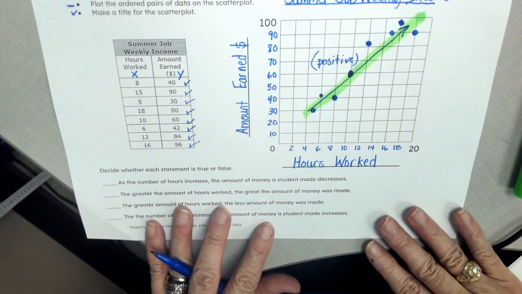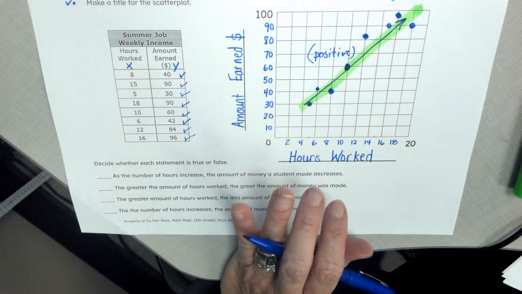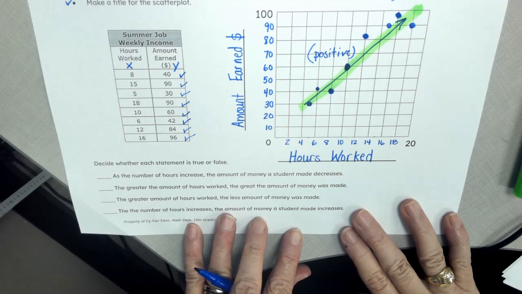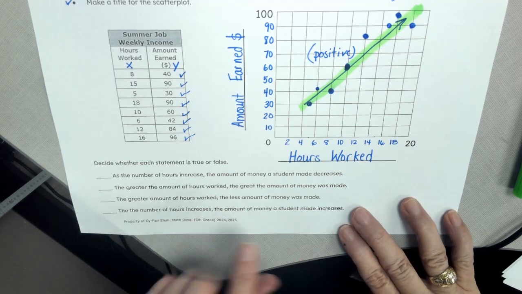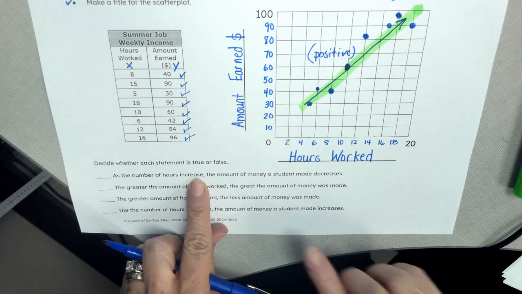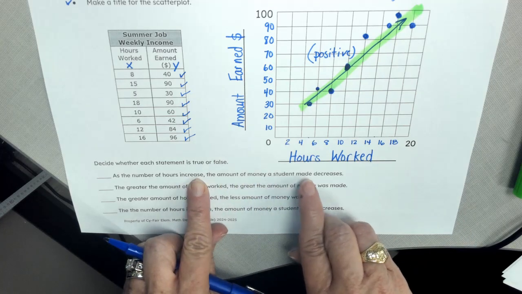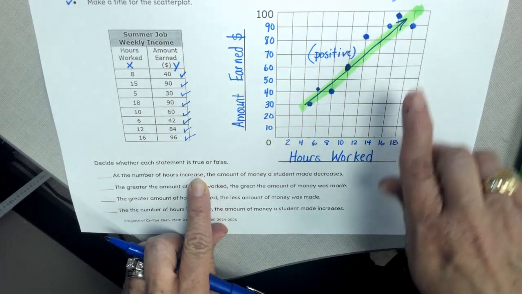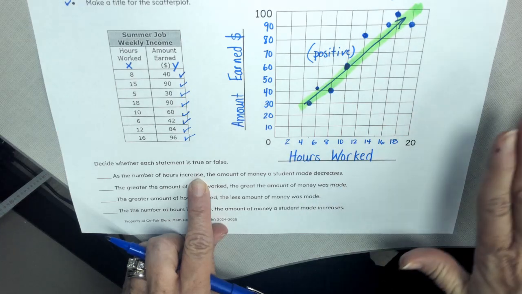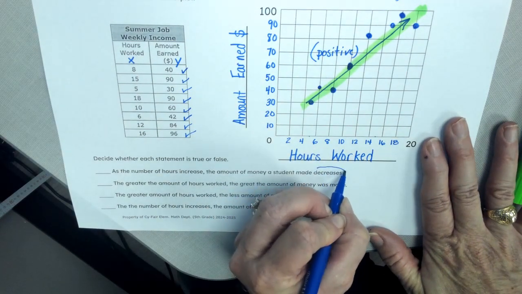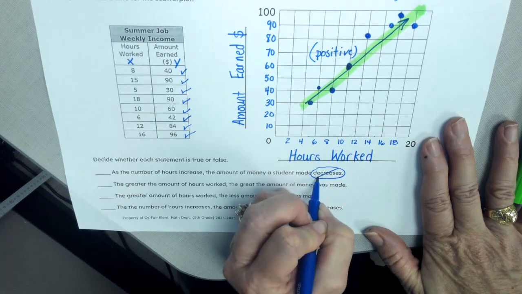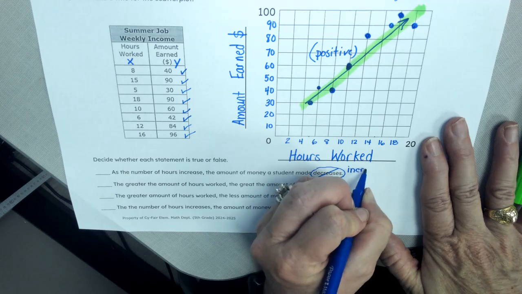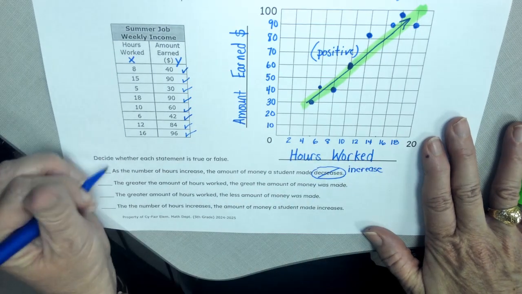Now we don't have much time left in class, but we might be able to answer all these questions. Let's see if we can. As the number of hours increased, the amount of money a student made decreases. If I go across and look at the hours, are they making less money or more money? More. Everybody circle decrease. Cross it out. And what would we need to put there instead? Increase. We're proving why we think that. And we're going to call this false.